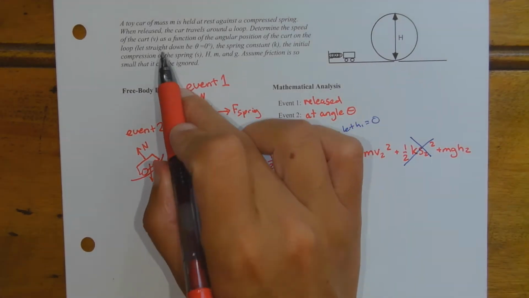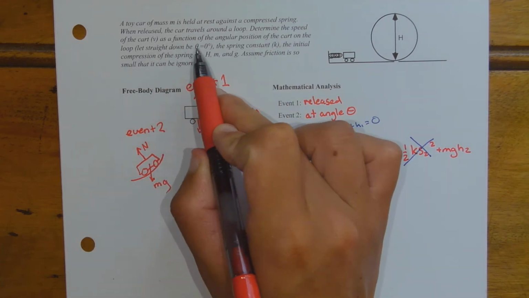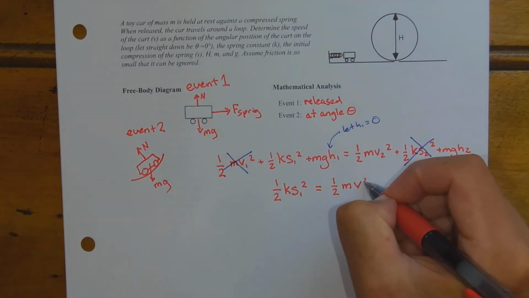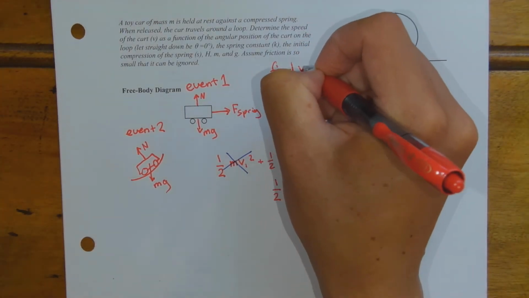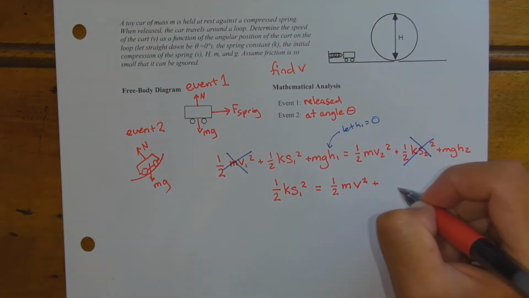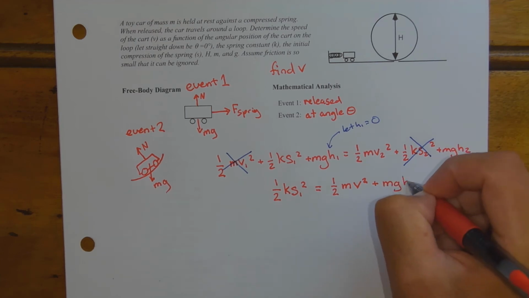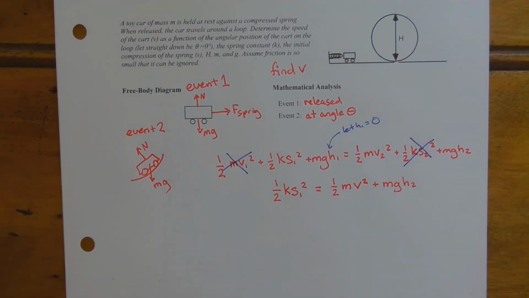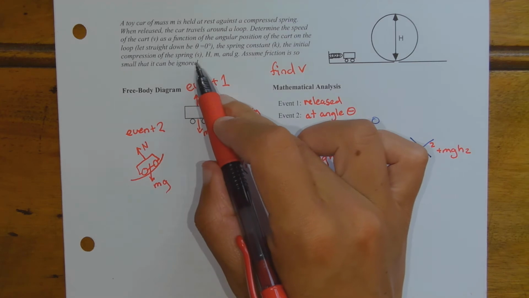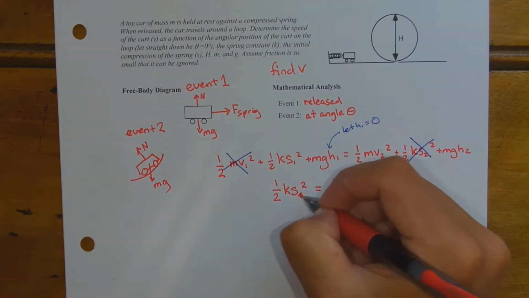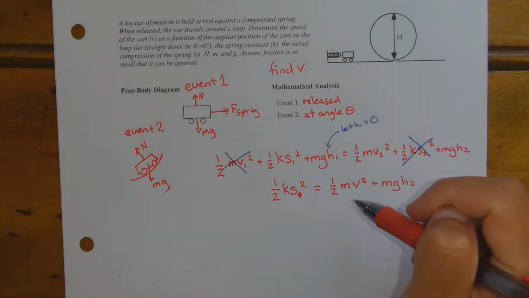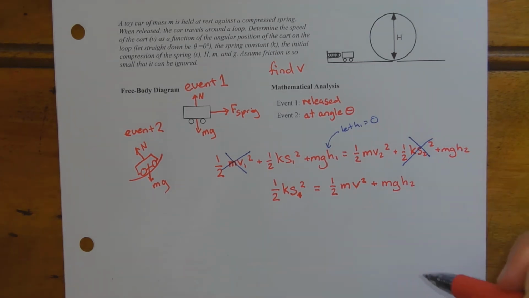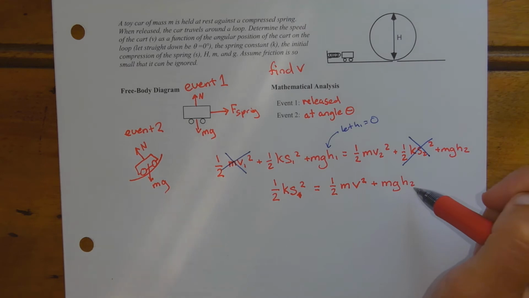And v2, they said, determine the speed of the car v as a function of the angular position, so let's just call that v. That's what we're looking for. We want to find 1/2 m v squared plus m g h2. The initial compression of the spring is just s. Let's call that s. I can have that in my equation, and I can have m and g in my equation. So I have to figure out what h2 is.